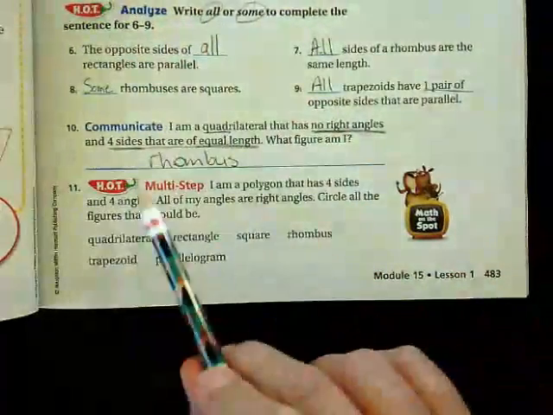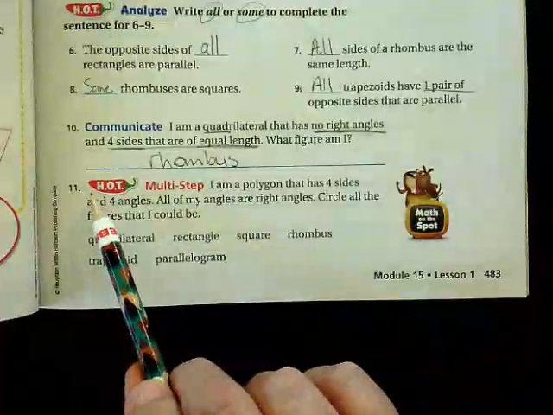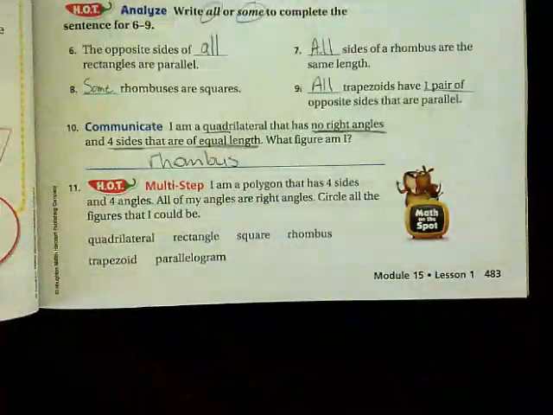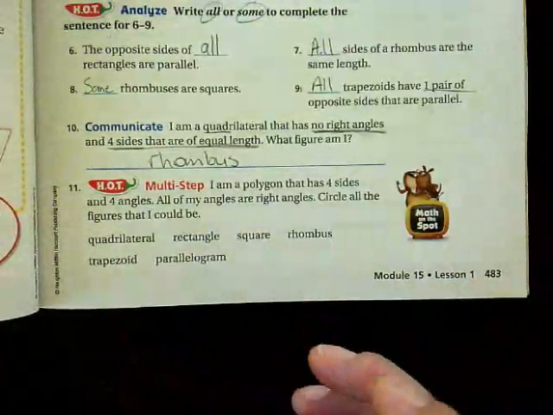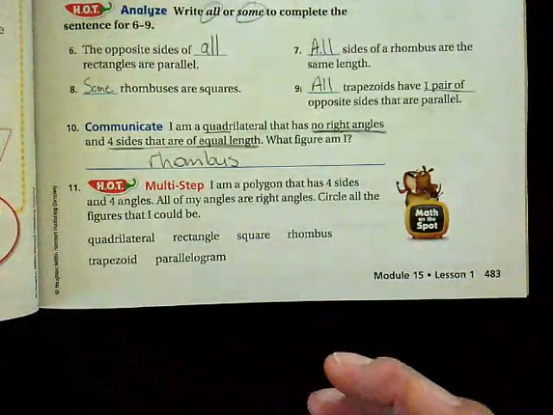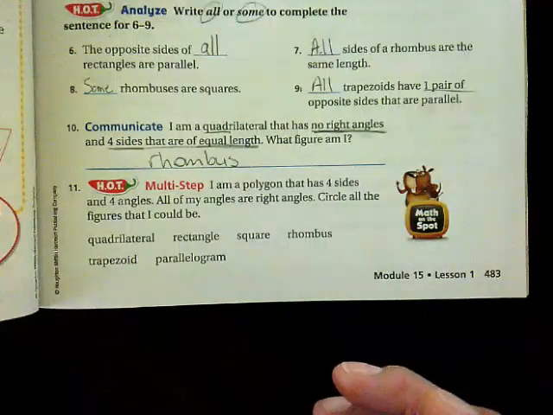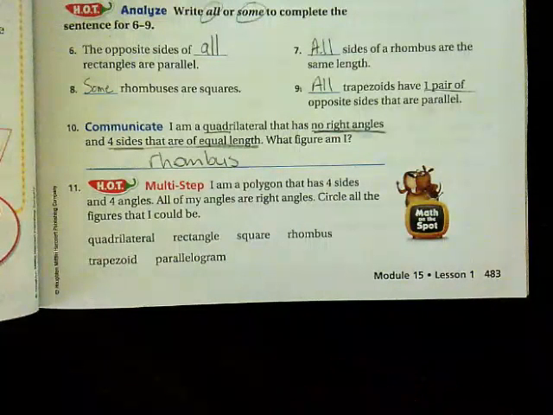All right, so we left off at number 10. We are now on number 11, and this is a higher order thinking multi-step. Here we go. It says, I am a polygon that has 4 sides and 4 angles. All of my angles are right angles. Circle all the figures that I could be.